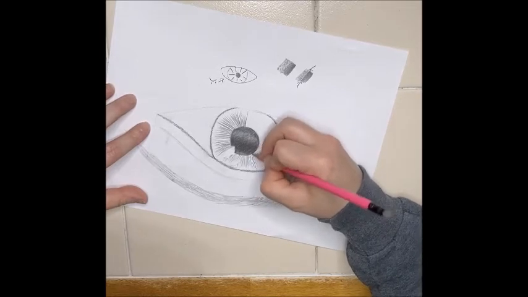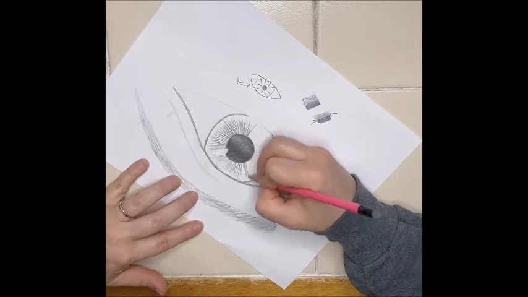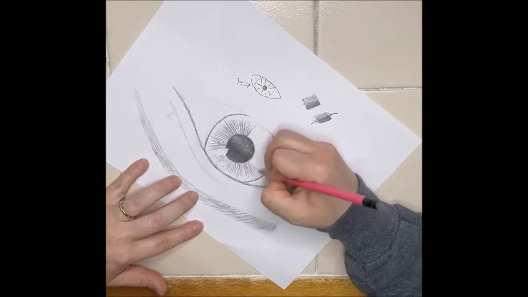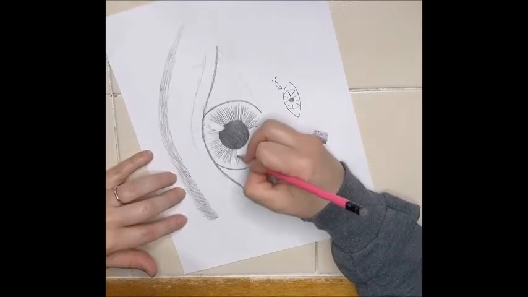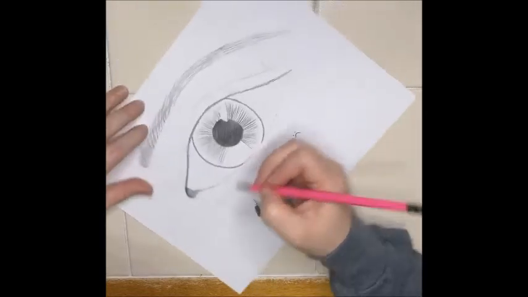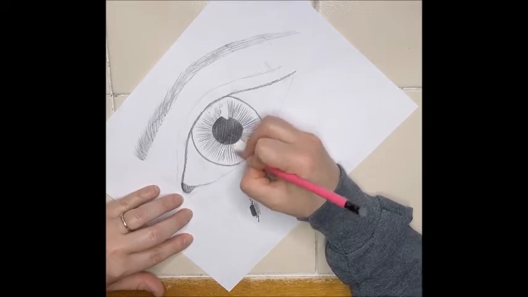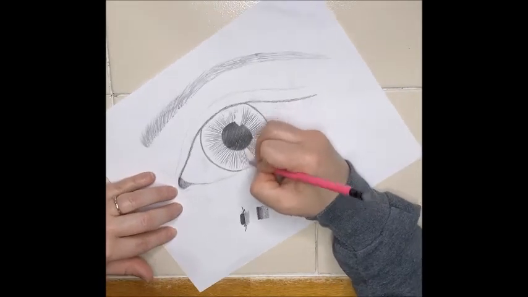I will tell you, if you're having a hard time with this, it might be if you have a big eye like what I have, the scale might be a little too big to start off with. And if you're struggling with that, that's okay. It just might take you a little bit to get this right.